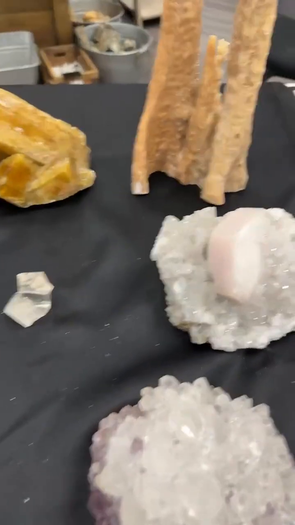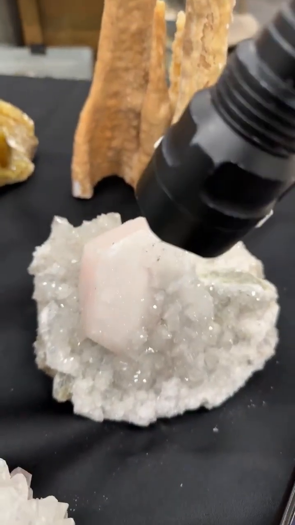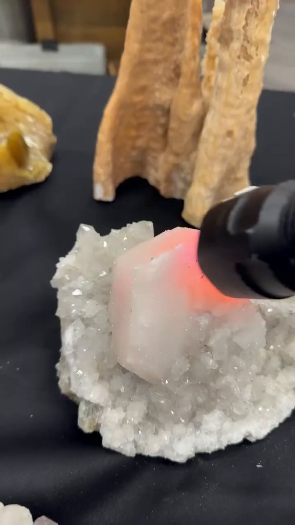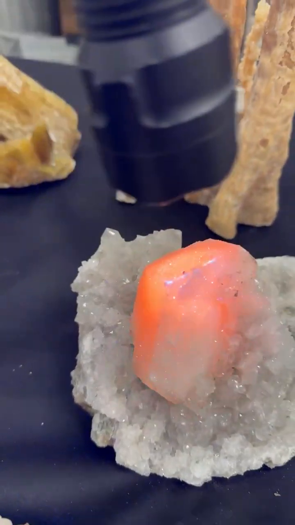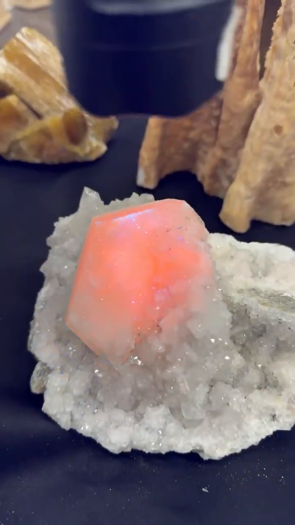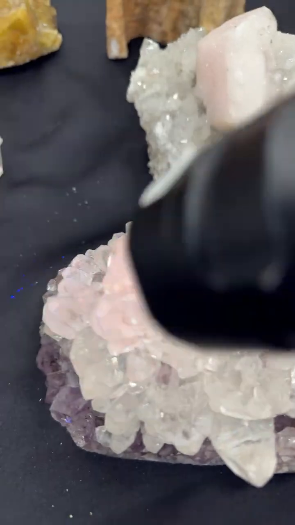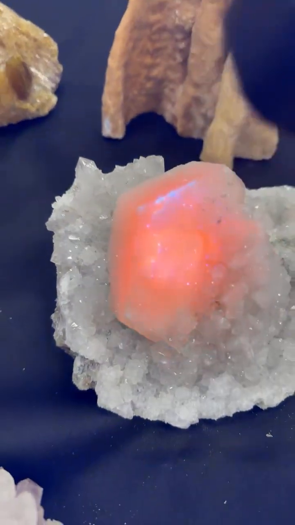I almost forgot. There's something fun about calcite. This isn't always the case, but I did want to show you guys before we left. Calcite can be incredibly fluorescent. This one is such a fun example of fluorescent calcite. This one is also fluorescent, but not to the strength that this one is. This one is just so fantastic.